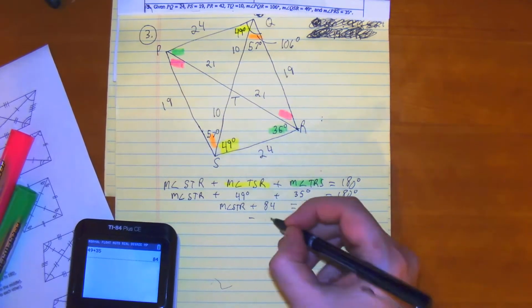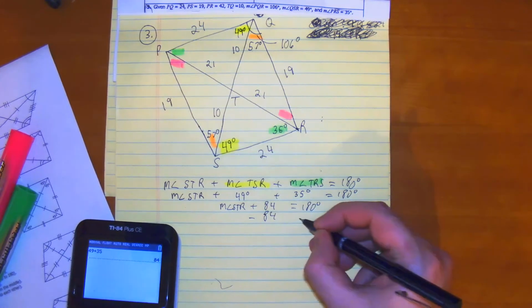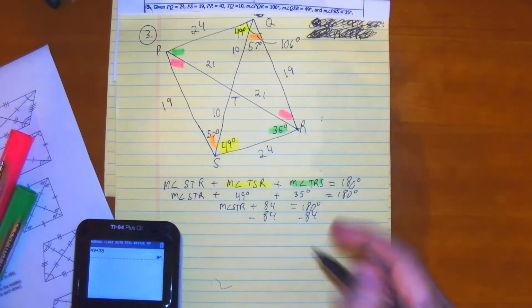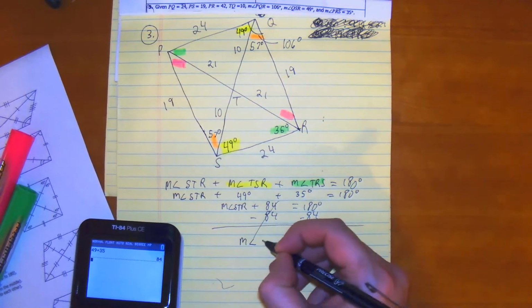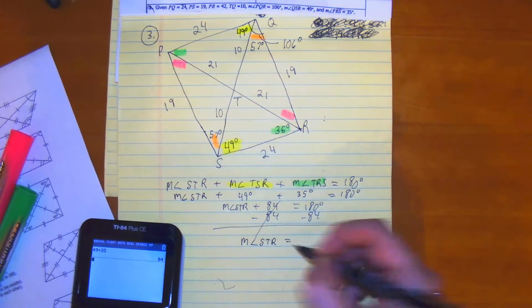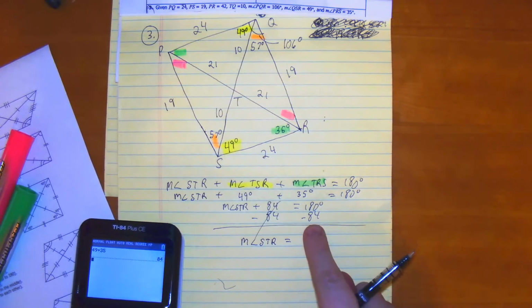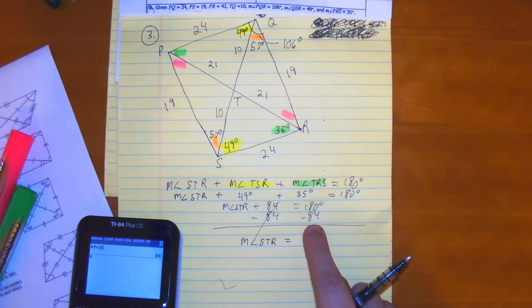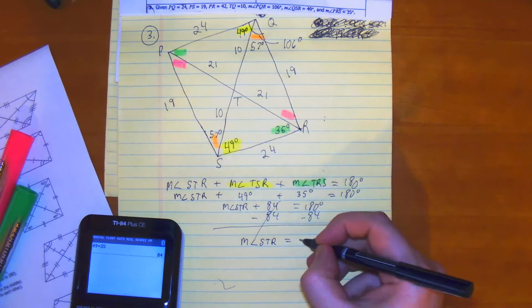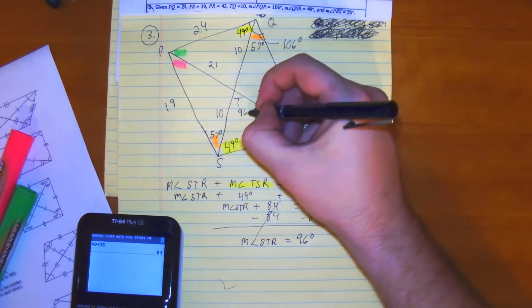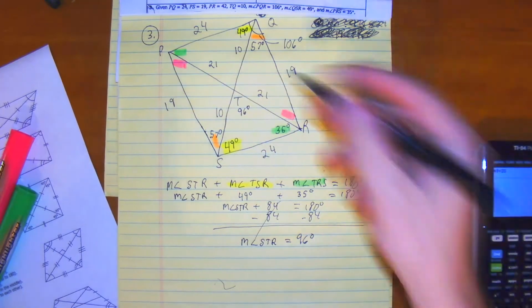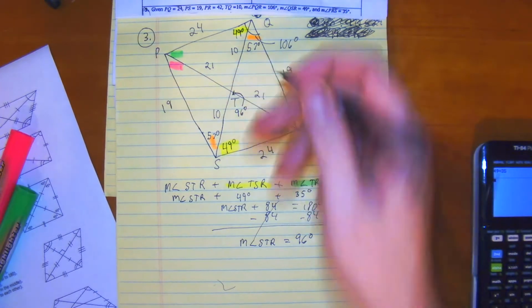Then you are going to subtract 84 from both sides. So the measure of STR is equal to 180 minus 84, well, 180 minus 80 would get us 100, and then 100 minus 4 would get us 96 degrees. So this would be 96 degrees right here.